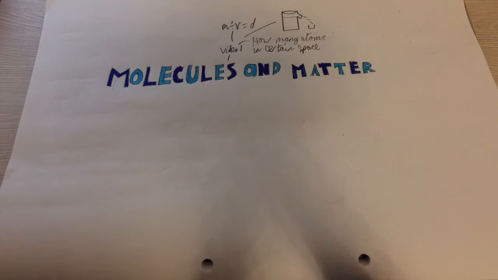Today we're going to be looking at the molecules and matter subtopic in the physics subject. Today we're going to be looking at density. So first of all, what is the density of an object?